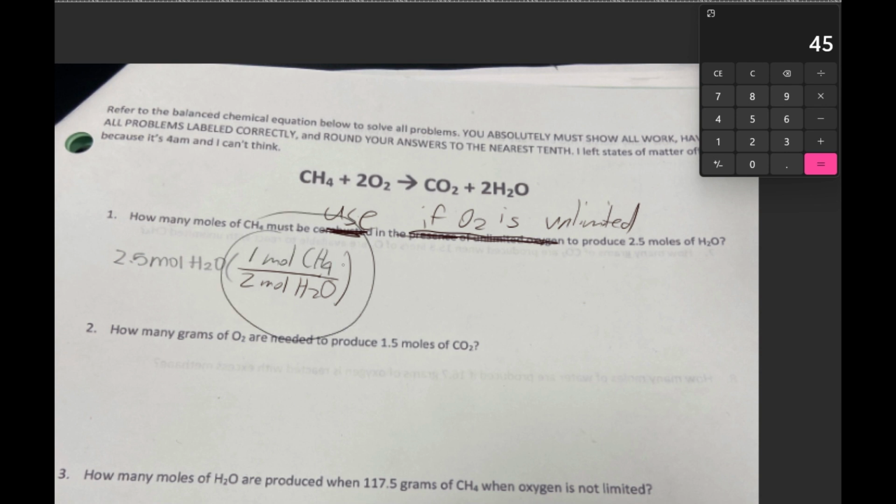This is the part where you write down, if you already have moles of something and you're trying to figure out how many moles of something else must be there, this is your reaction. It's ratios, 100% ratios. If the ratio was 2 out of 1, 2 being H2O and 1 being CH4, then 2.5, what is that going to be? Well, I don't know, 1.25. But we don't know that yet.